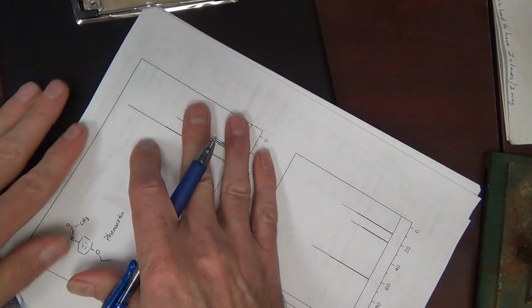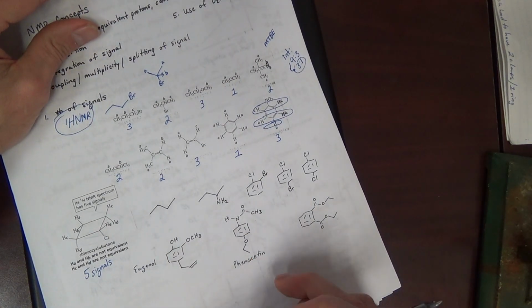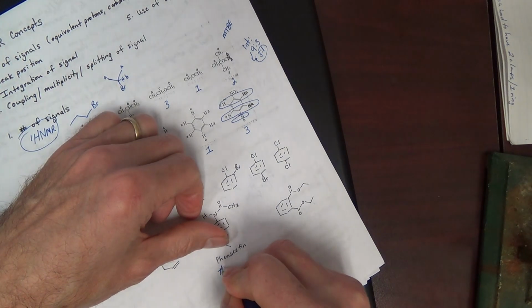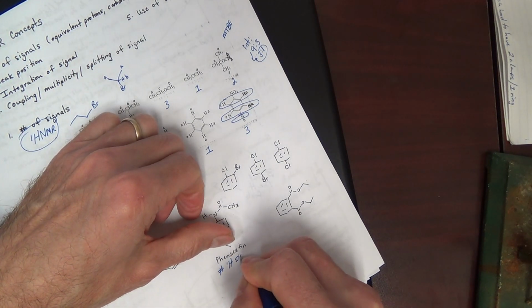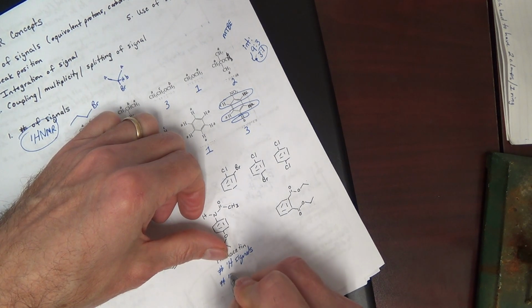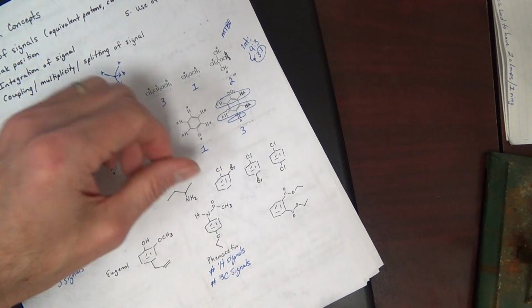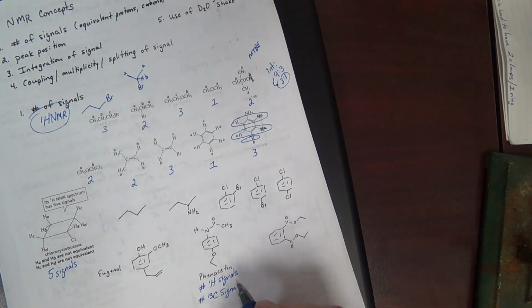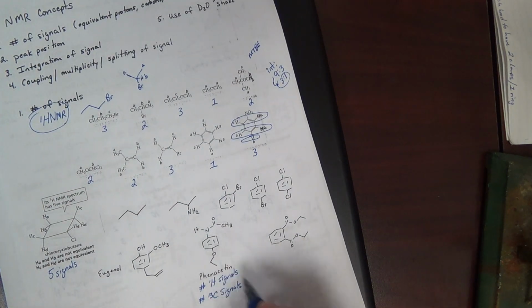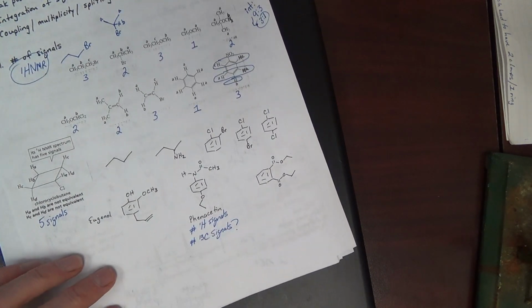Don't look. Determine number of 1H signals, but also number of 13C signals, or just carbons. We'll talk about how many unique types of carbon are in this compound. Do that as well for phenacetine.